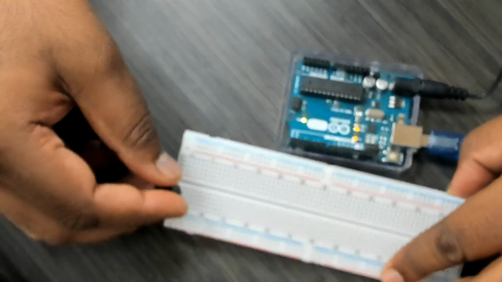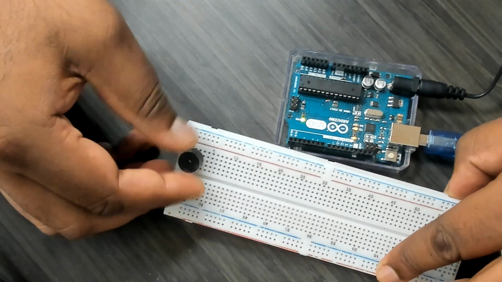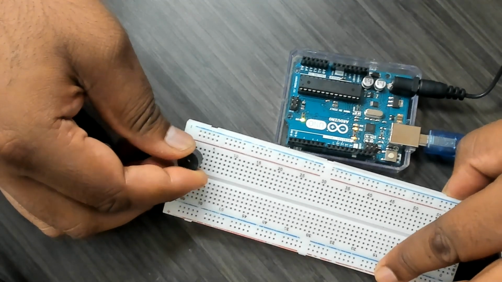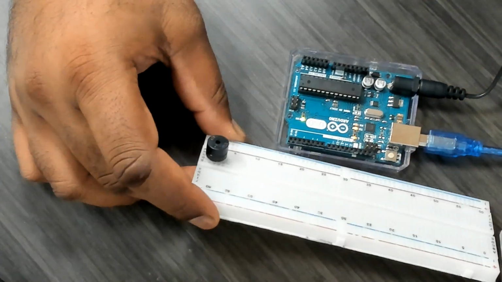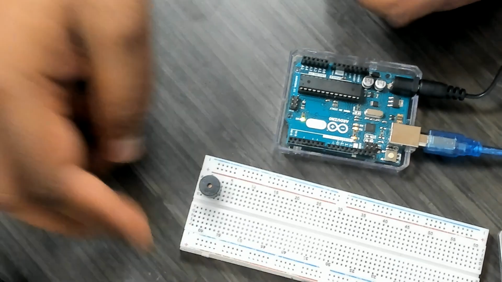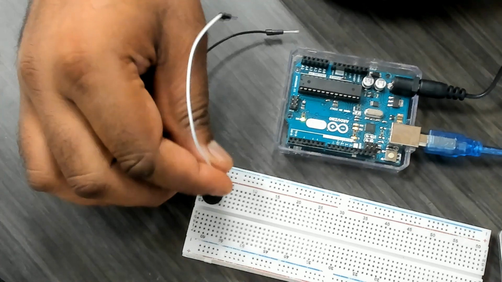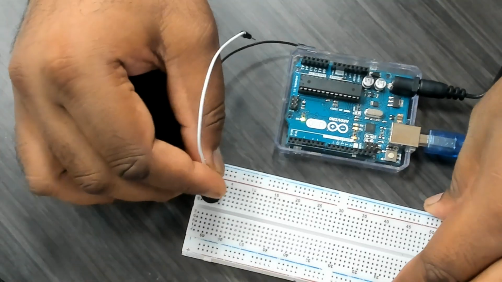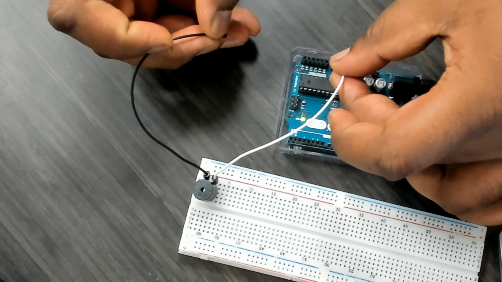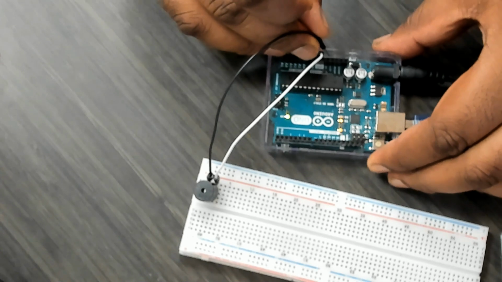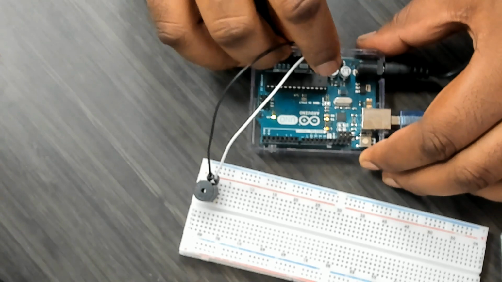Let me put it here so that I understand. I'm connecting it to pins 0, 1, 2, so 0 and 2, that's easier. There's an indication of which pin is positive. 0 is positive, so I'll connect 0 to the positive and this one to negative. I will connect it to the ground, and then the positive should be connected to 5 volts or 3.3 volts.